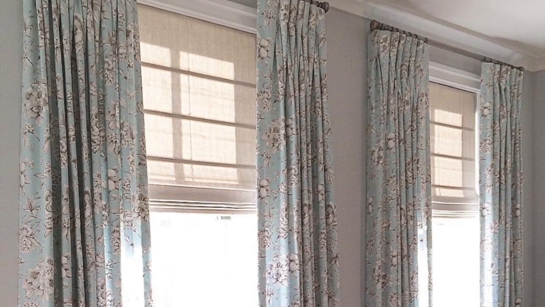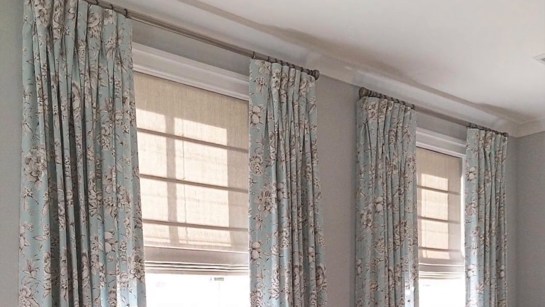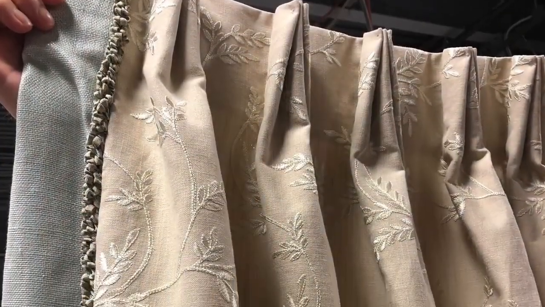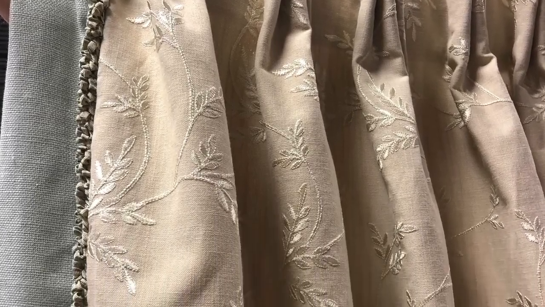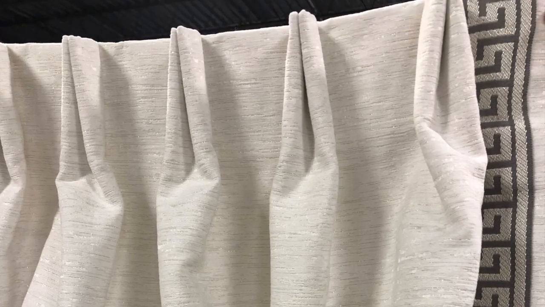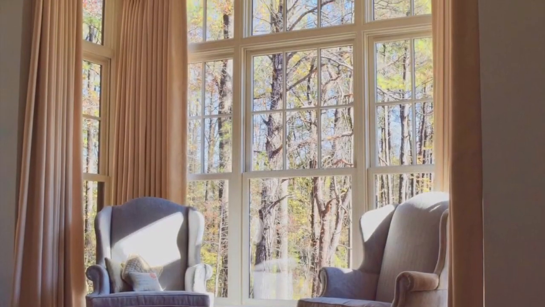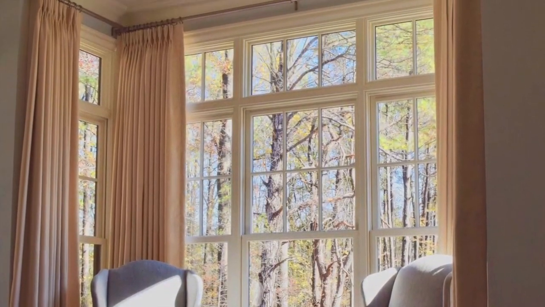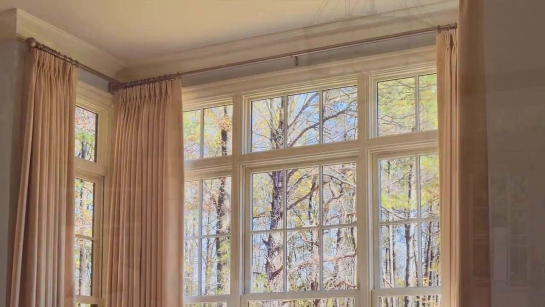If you're designing custom draperies for your client's home, you might already know that drapery styles can vary drastically from one project to the next. The details can make or break your custom design. Considering exactly where on the window the draperies will be installed is a great starting point.